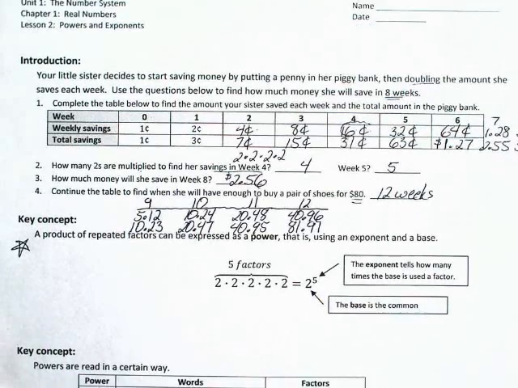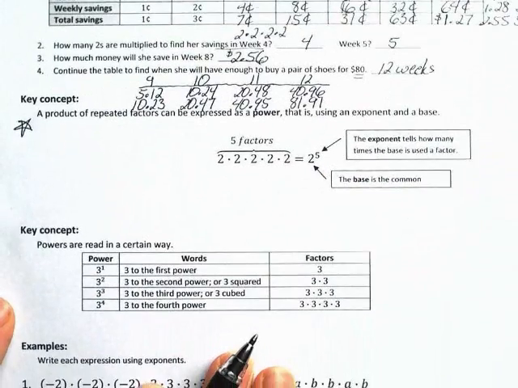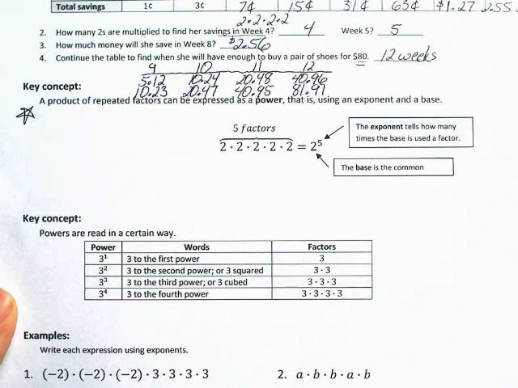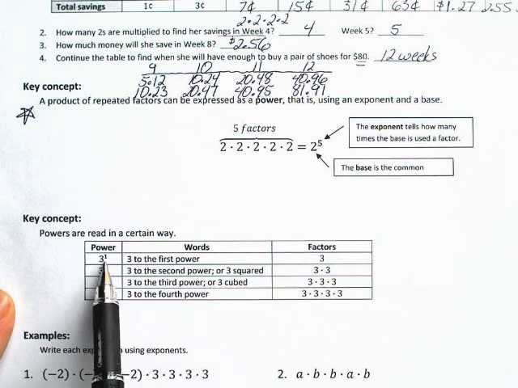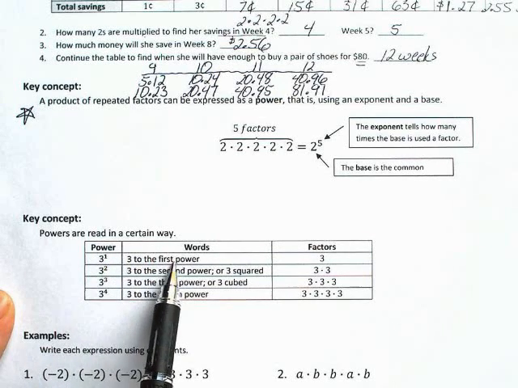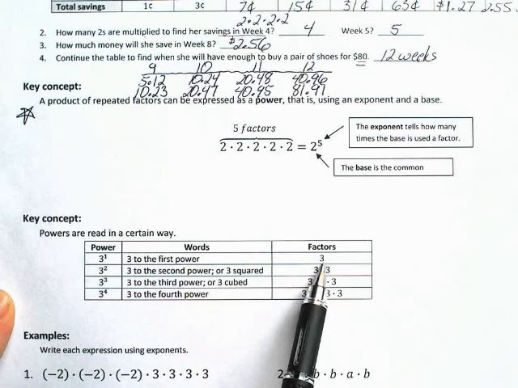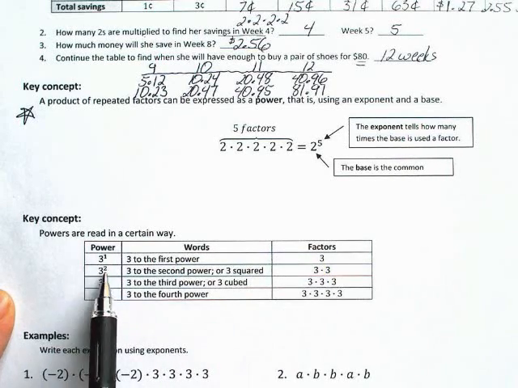Okay? Now the next key concept has to do with how you actually speak these powers out loud when you see them. So when you see the symbols, how do you actually say them out loud, or even in your head, how do you read them to yourself? So this symbol right here is read 3 to the 1st power. And here's what it means, that you have a 3, a single 3.